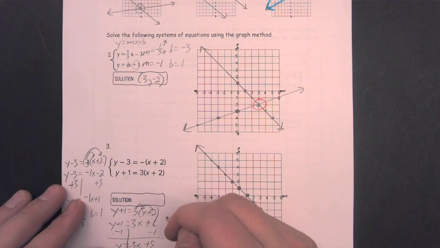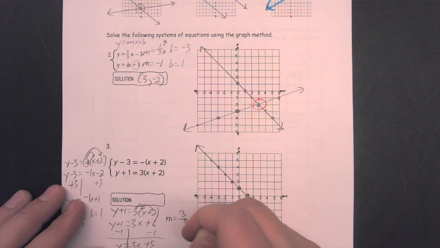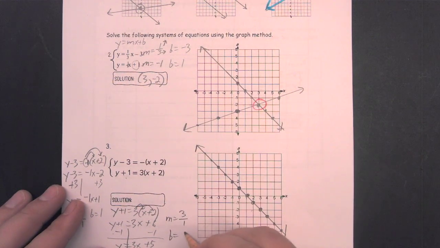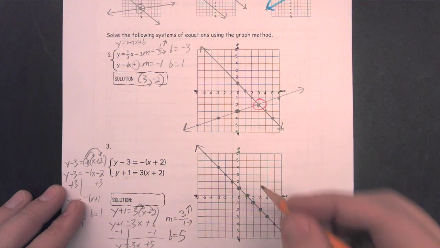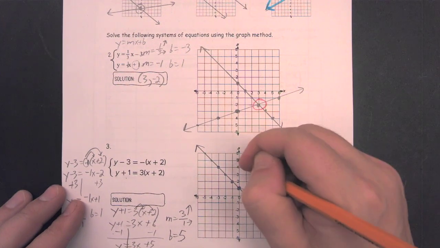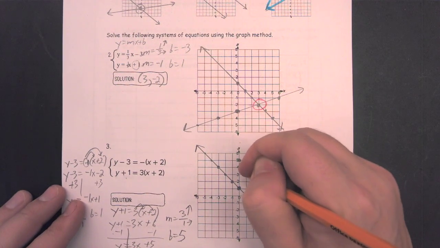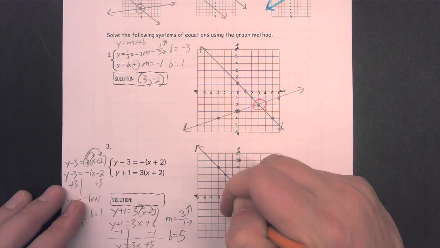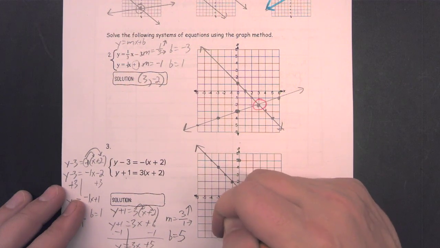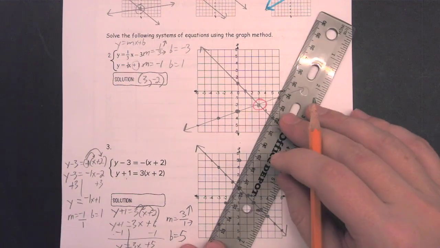So from here I got m equals 3, so 3 over 1. B equals 5. All right, so I go up 3, right 1, but I start at 5. Up 3, I go off that, so I'm going to go down 3, left 1, down 3, left 1, down 3, left 1. That's all we can do there.